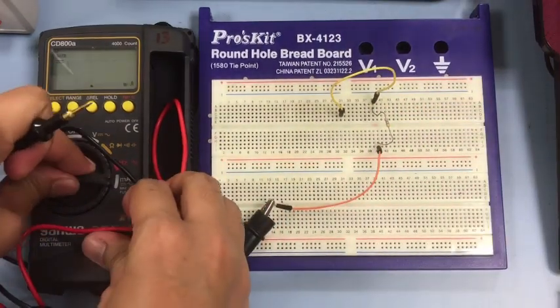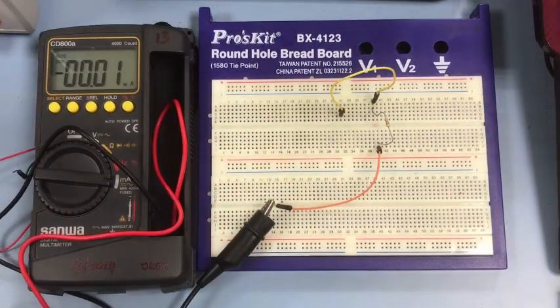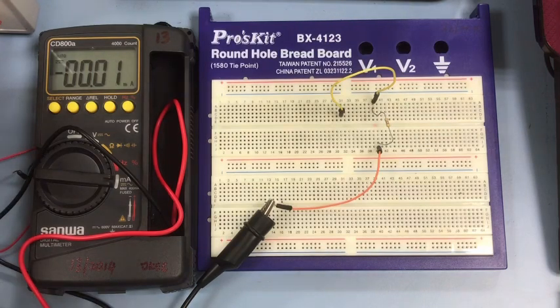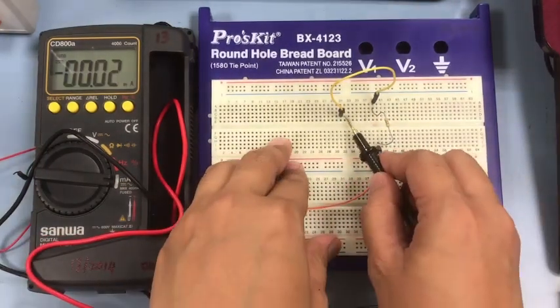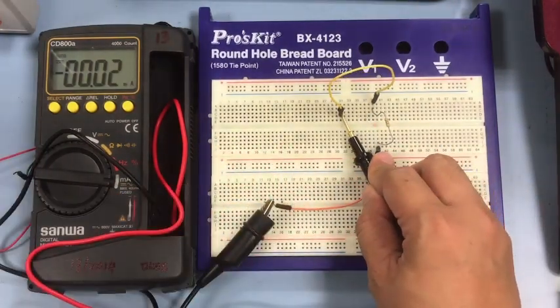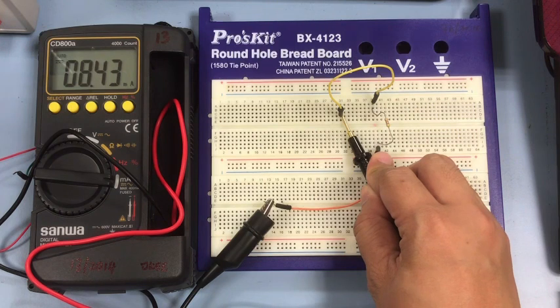So change this to ammeter, then turn on, set to 4. So the reading is 8.45.